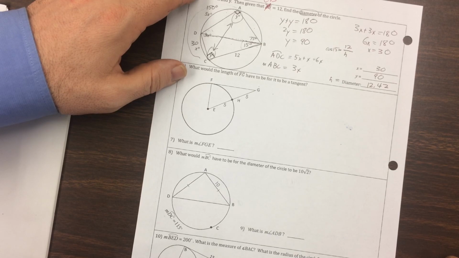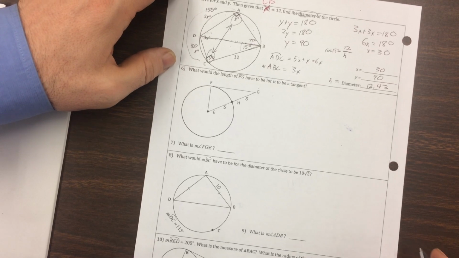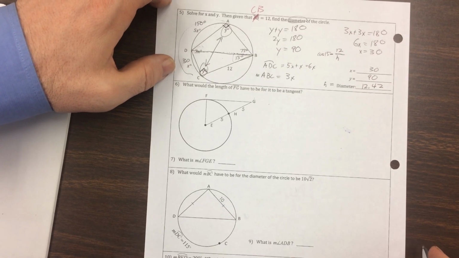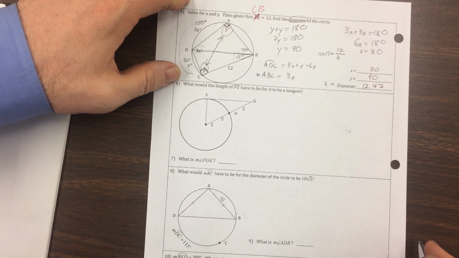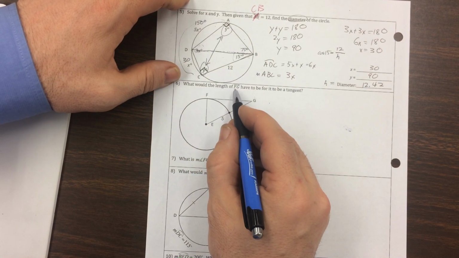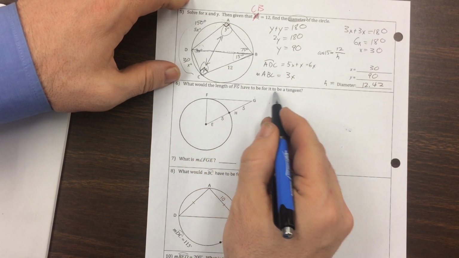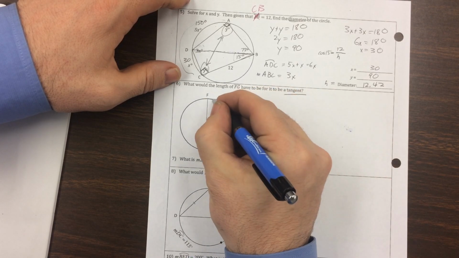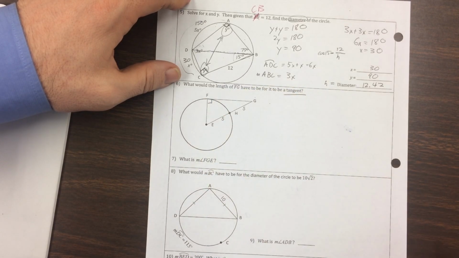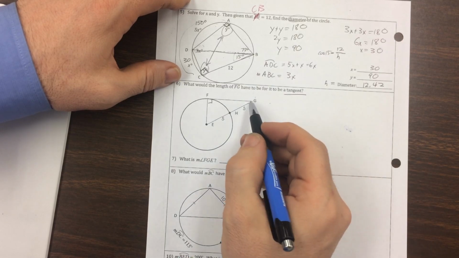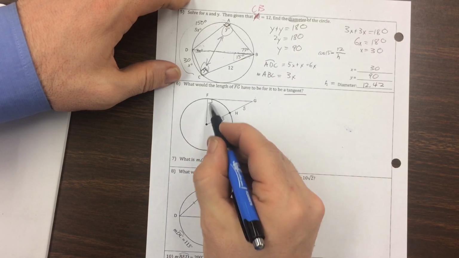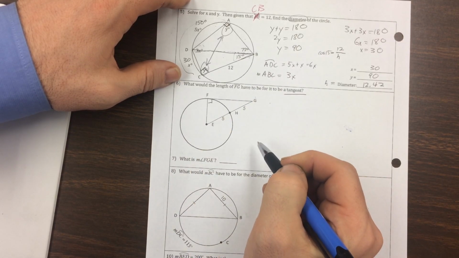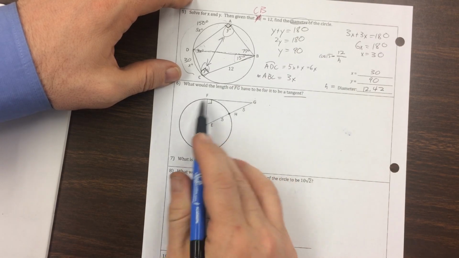All right, so there we have it. That is number 5. Let's go to number 6. Number 6, what would FG, the length of FG, have to be for it to be a tangent? So a tangent is going to be one that makes a right angle. So we have to say, okay, what would this have to be in order for this to be a right angle? So two things we can draw from the diagram.